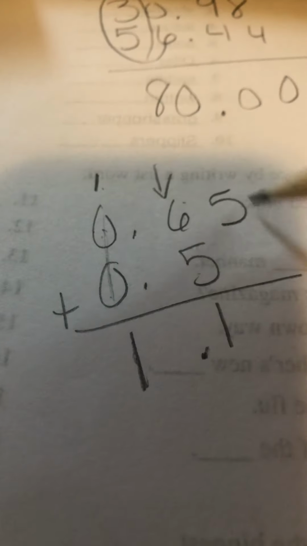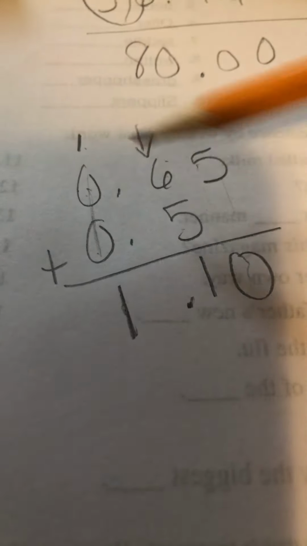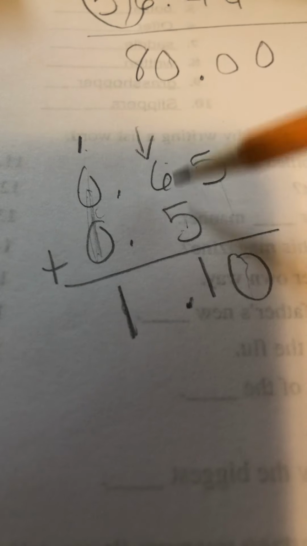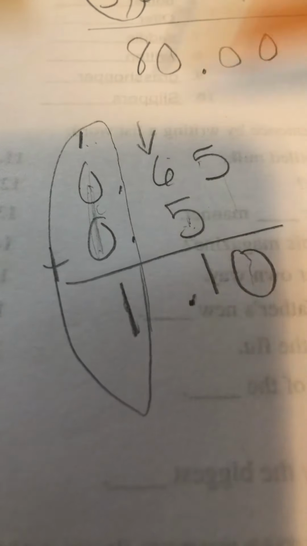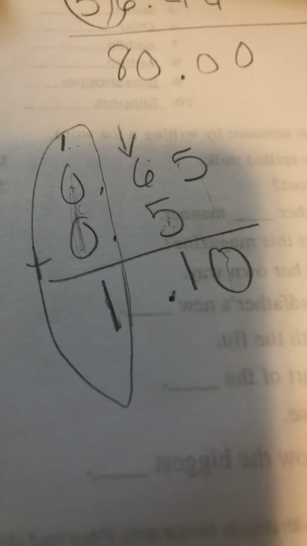And then on this side, everything else becomes a 0. So even though you started out with zeros and you're actually using this place to help you round, because you had to carry, you end up with a number in that whole number ones place.